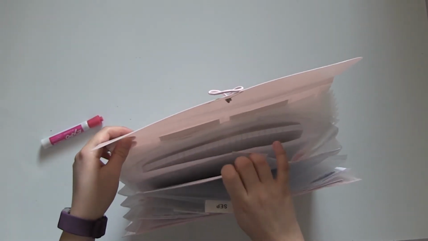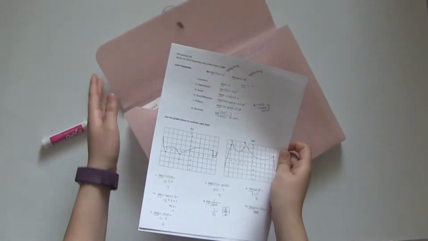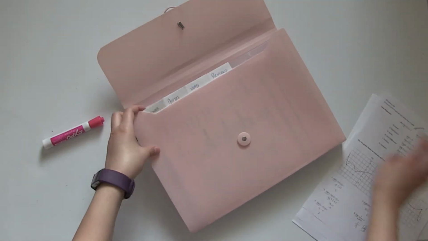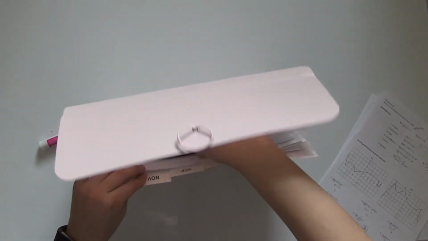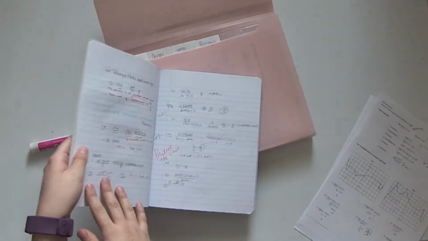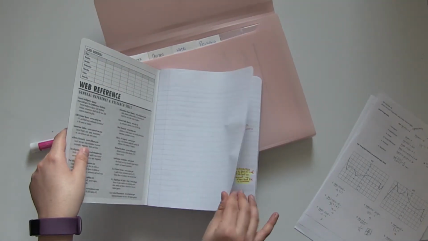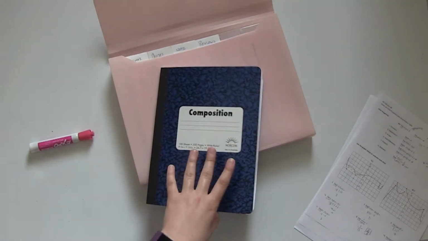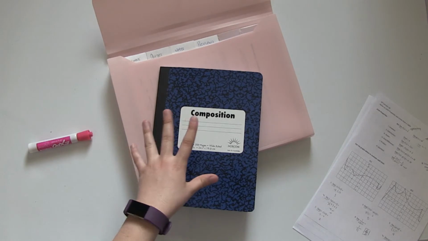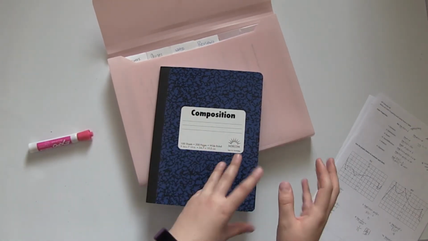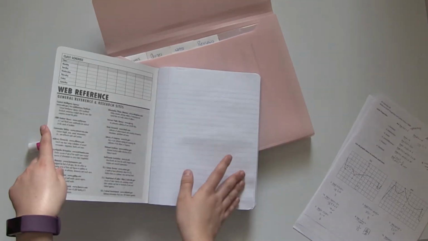Now for notes, we have a combination of just paper notes where he gives us notes and we write on them, and for extra, we have a composition notebook. He hasn't taught us anything that should be in the composition notebook yet, but he does have a YouTube channel, so I go watch his YouTube channel before I take that lesson just to get a head start and take notes on that video.